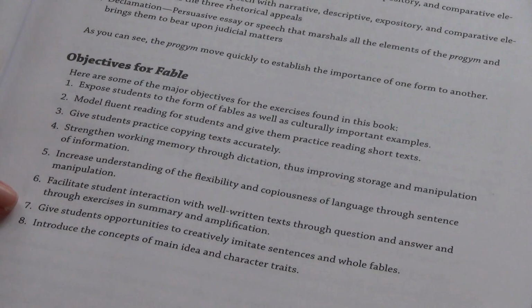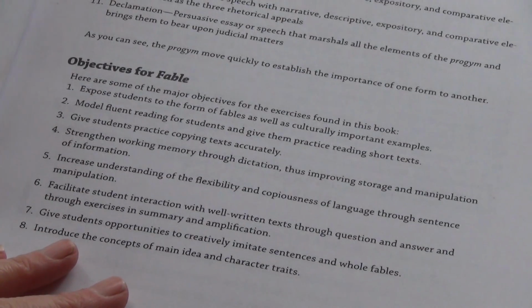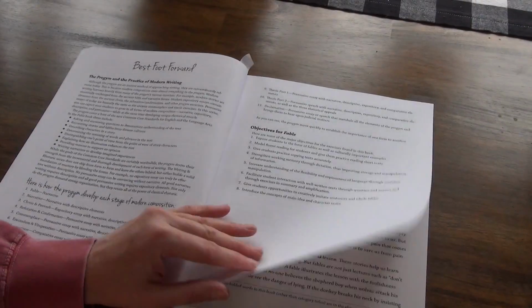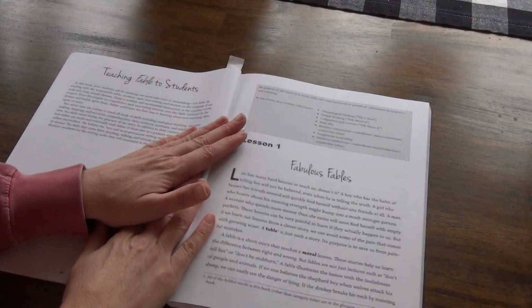Give students opportunities to creatively imitate sentences and whole fables. And then introduce the concepts of main idea and character traits. So I think this is really a great start for learning how to write.